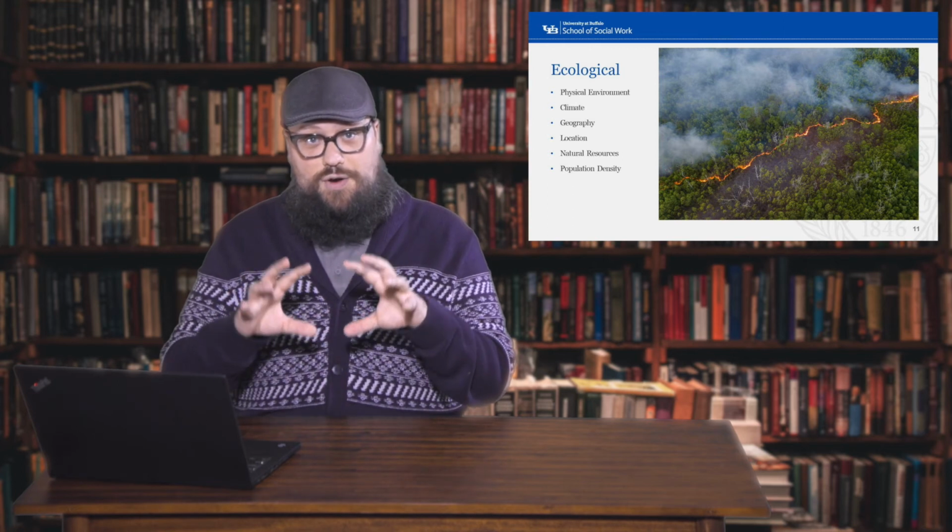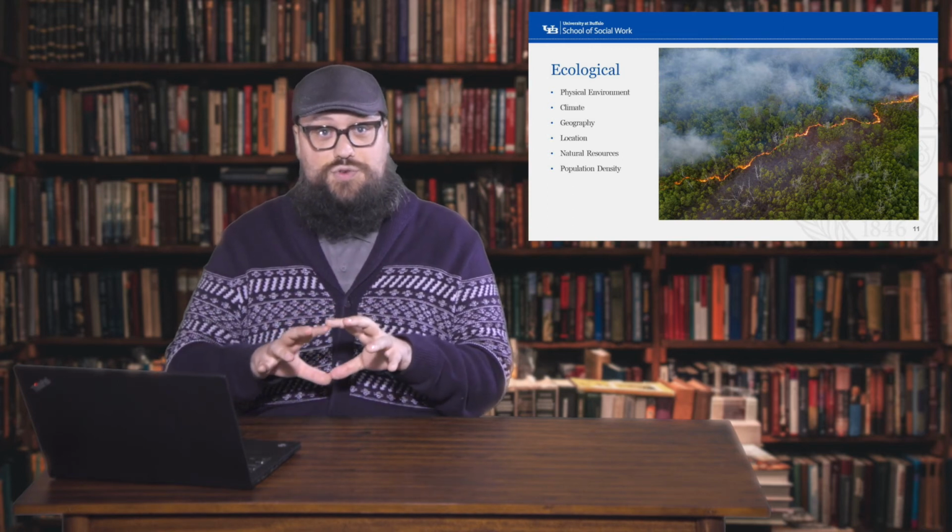There's also the ecological environment. When we're looking at this, this can be the physical environment, but this can also be the climate. So if we are working in an organization that responds to natural disasters, what that organization may have been responding to 30 years ago could be much different today.